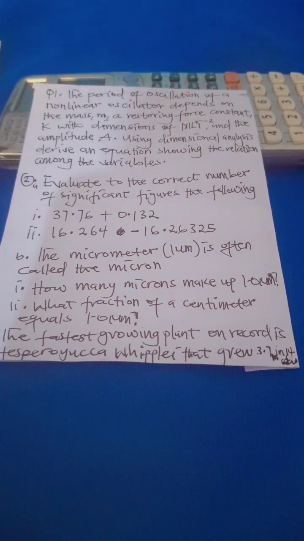Today we are going to look at the end of semester past question, measurement 2023.